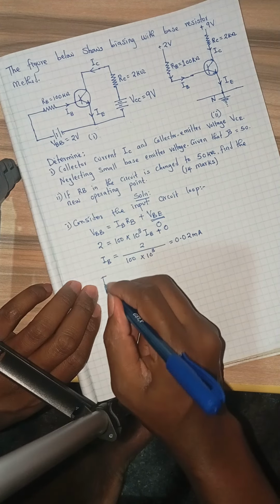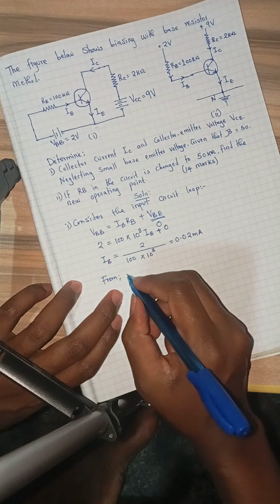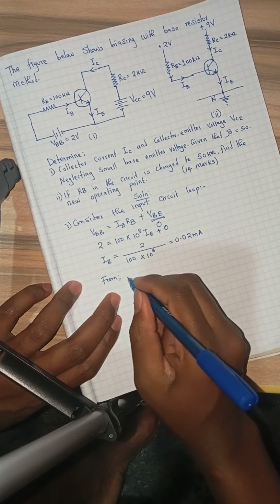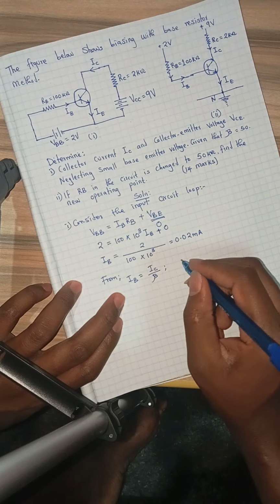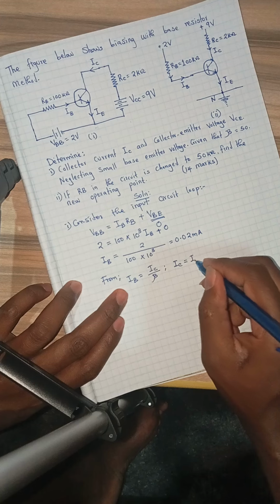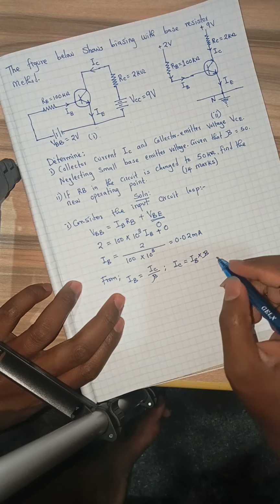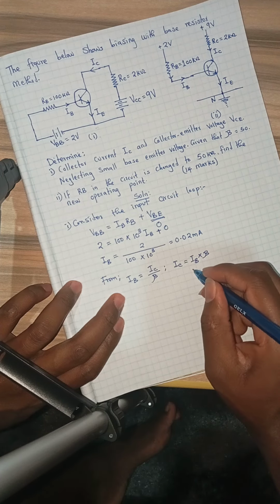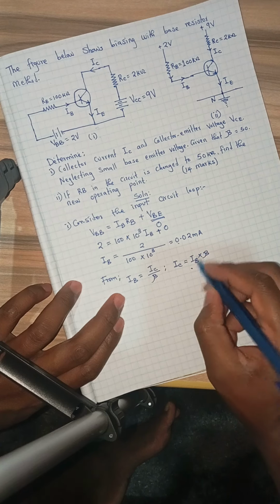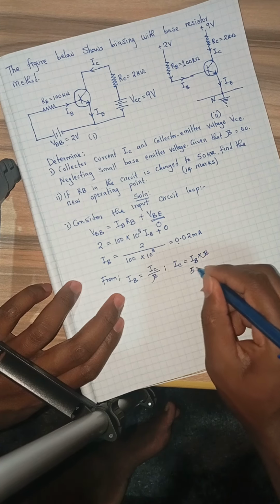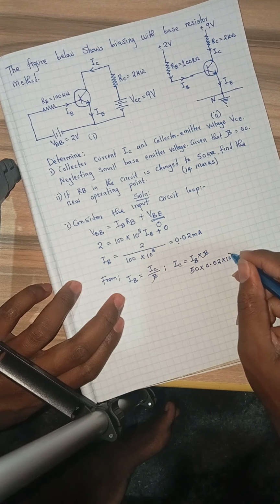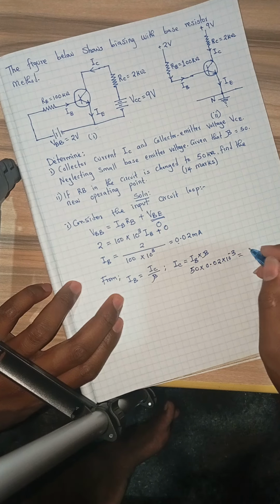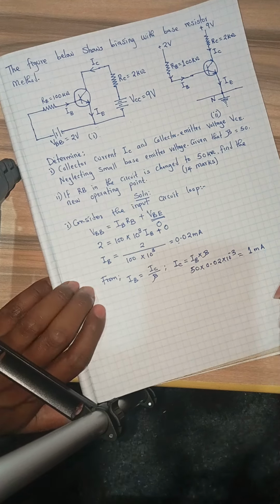Now from this formula that says that IB is equivalent to IC divided by the amplification factor, we can say that IC is equivalent to IB multiplied by the amplification factor, that is beta. And from this our IB is what we have gotten here. So this will be 50 multiplied by 0.02 multiplied by 10 to power negative 3, and this one will give us a current of 1 milliamp.